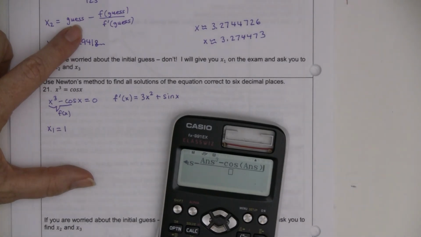If anyone's been using your calculator to do physics, it might have got in degrees. Then the denominator is 3 times the answer raised to the second. I can't think of a time in my class when your calculator needs to be in degrees. It's more often than not going to be in radians for our class.